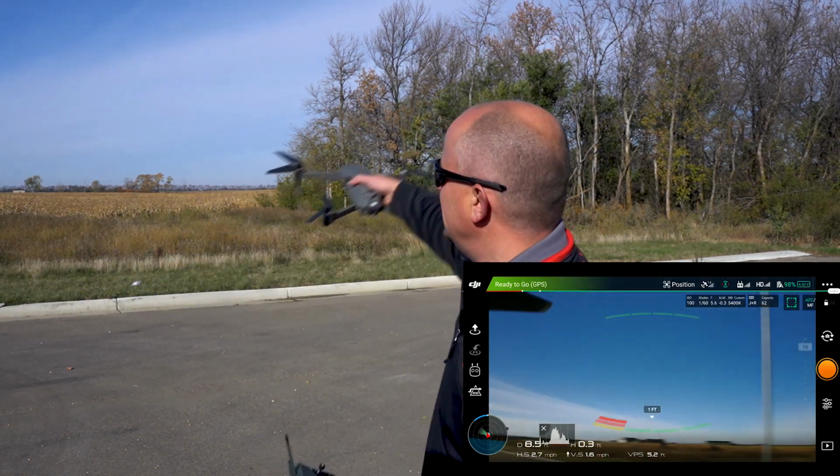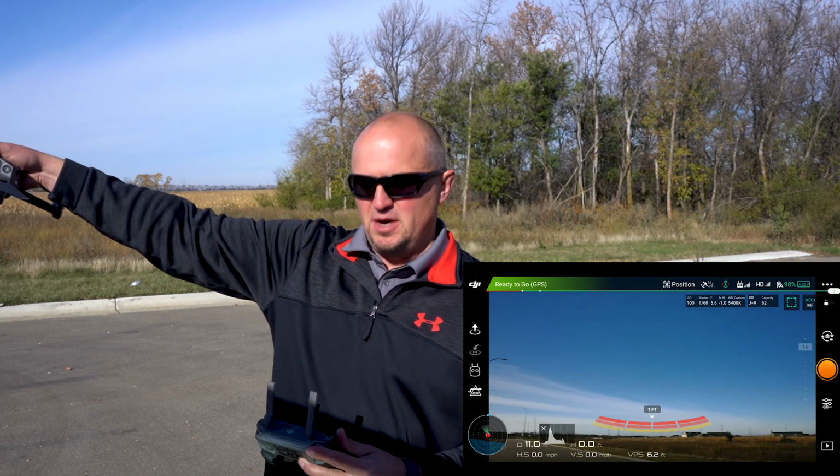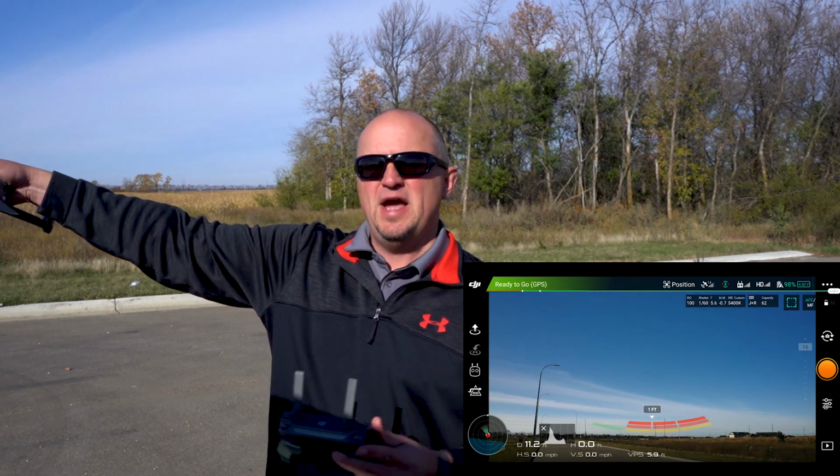You're still going to get a polarizing effect if you're facing directly away from the sun, but it's going to be a lot more pronounced when you're flying at a 90-degree angle. But they also make your videos look better on cloudy days.